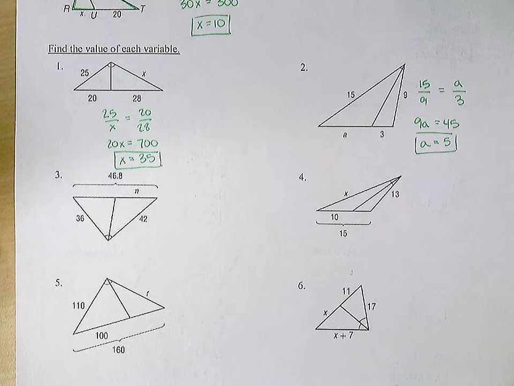Number 2, same thing. You have that angle bisector, so it splits it proportionally. So I can write out my first ratio as 15 over 9, and then my second ratio is a over 3. Okay, questions on 1 and 2? All right, then before I look at 3, I want you to look at 4.